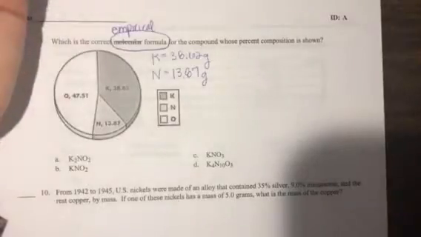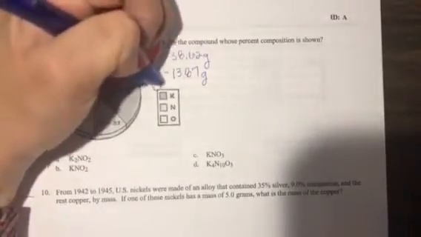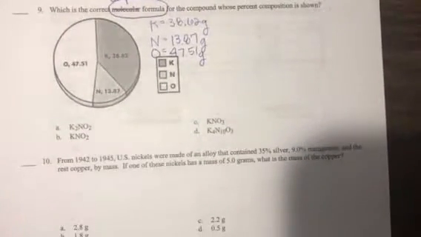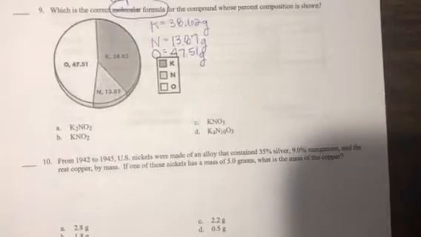Hopefully you guys got this correct on your last exam. Okay, so this is how you should have started. You turn all the percents to grams. So you need 3 T-charts, one for K, one for N, and one for O. Because you're going to convert all of these to moles, all the grams to moles.